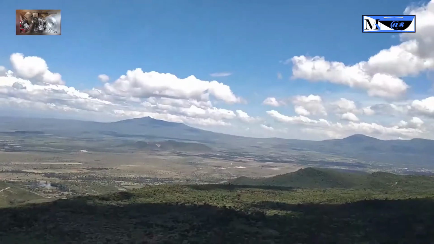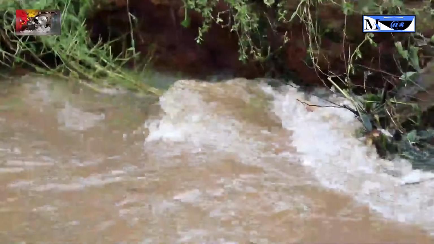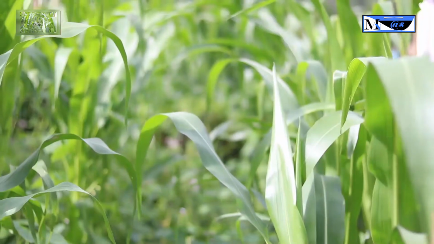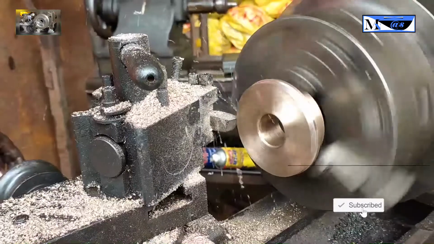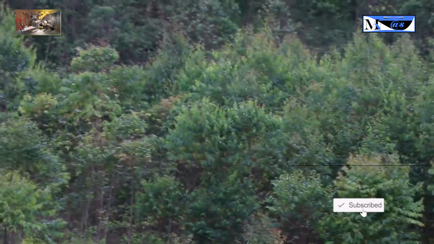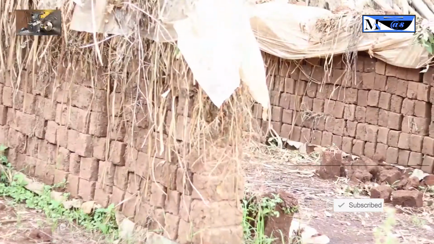...is the study of geography, and these are the branches of geography: physical geography, human geography, and practical geography. These are among the few topics that we look at when we study geography. We look at industrialization, we look at forestry, we look at tea plantations, maize plantations, brick making industry, among many others. Welcome to Geography Form 1 lesson.